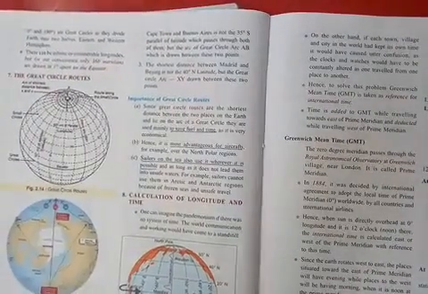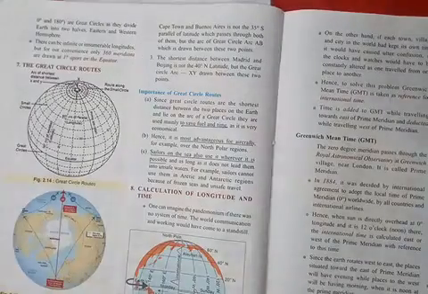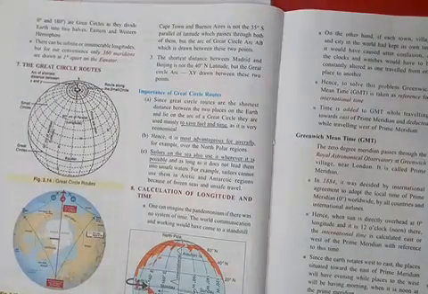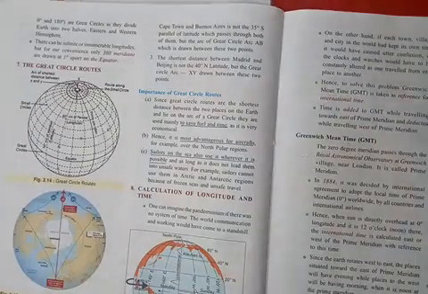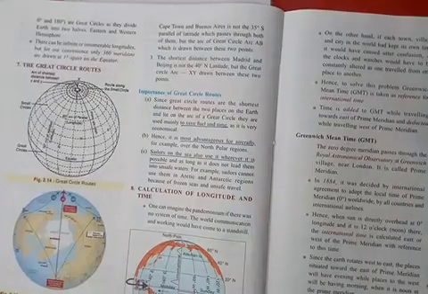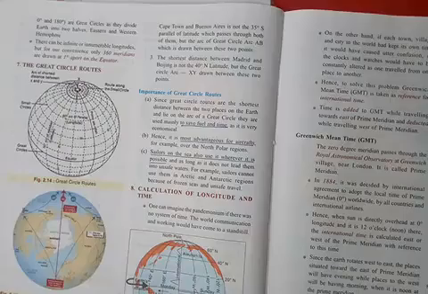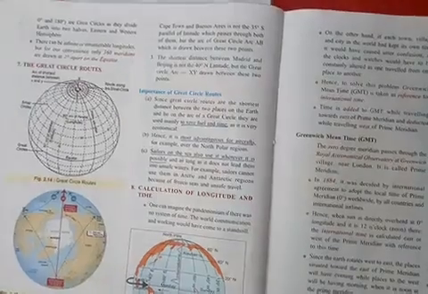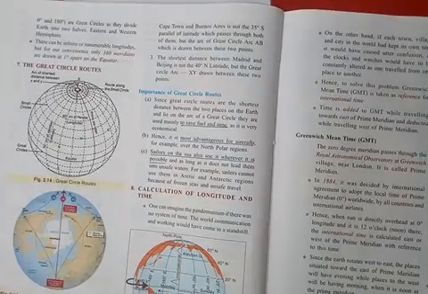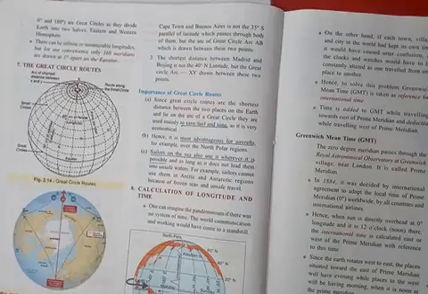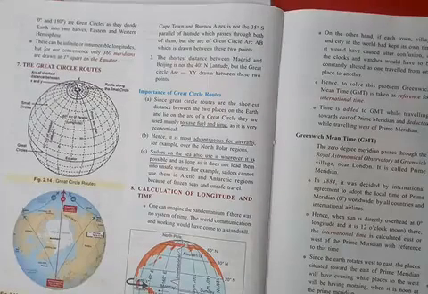Now next is the importance of great circle route. Great circle routes are very, very important. Why? First of all, they save fuel and time. Second, they are most advantageous for aircraft. And third, sailors also use them in the sea and ocean wherever it is possible.